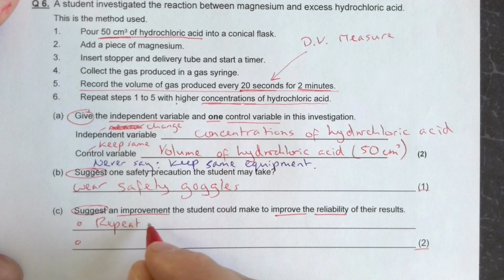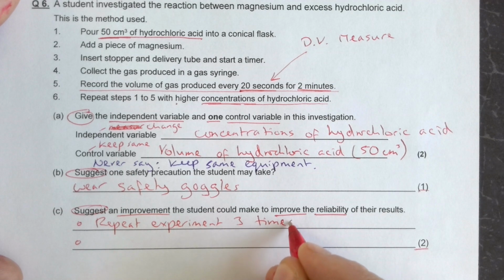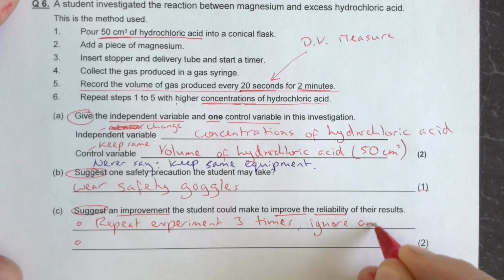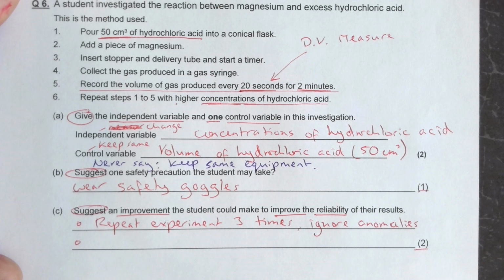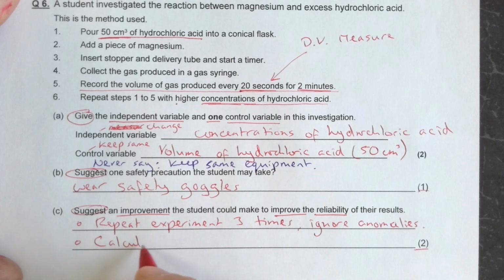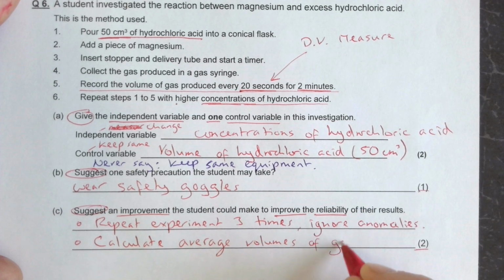So repeat experiment three times, ignore anomalies, calculate average volumes of gas produced.